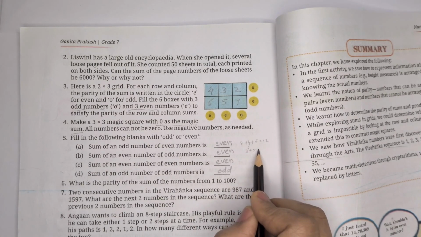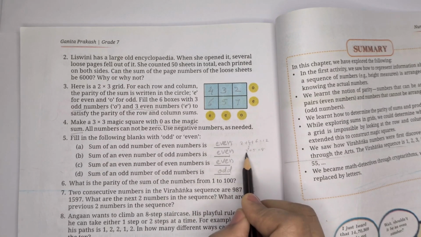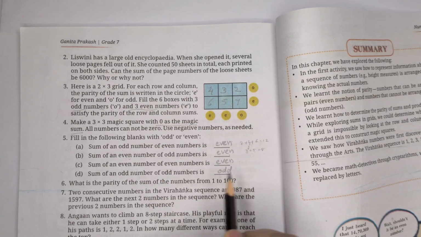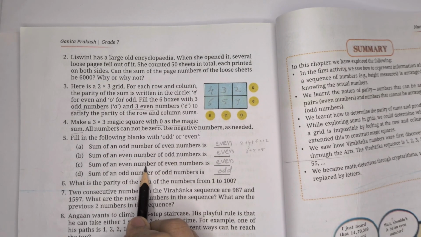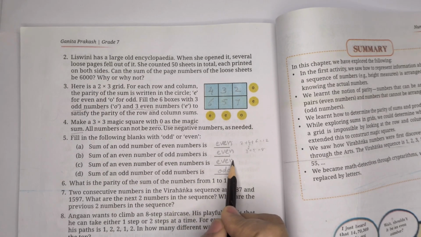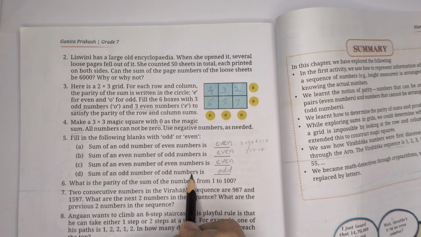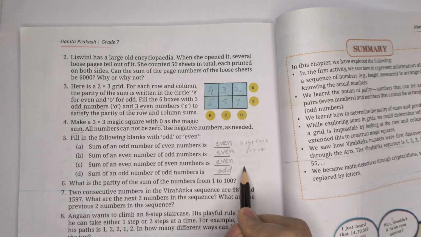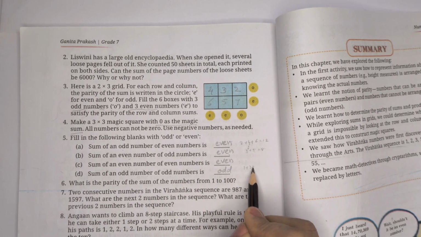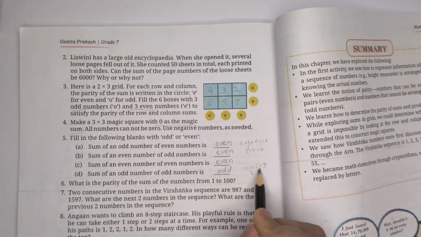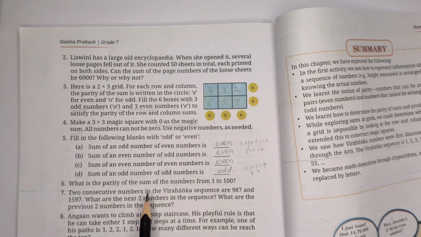Here, even number of odd numbers: 3 plus 5 is equal to 8. Even. Sum of an even number of even numbers, that is also even. Sum of an odd number of odd numbers is odd. 1 plus 3 plus 5. 3 numbers, an odd number of odd numbers. Here we are getting 9. So odd number. Now here, what is the parity of the sum of the numbers from 1 to 100?